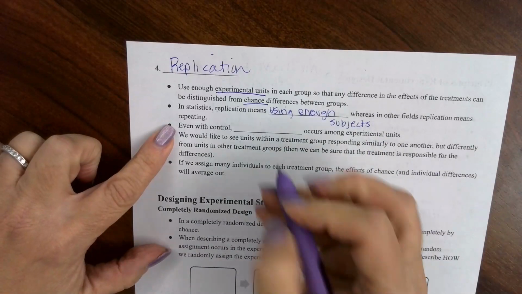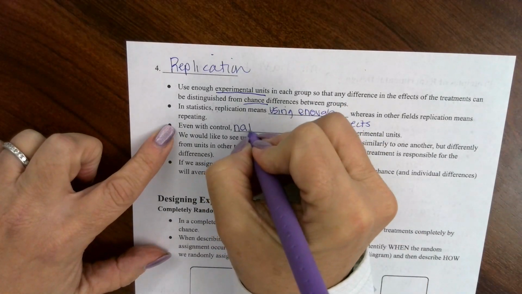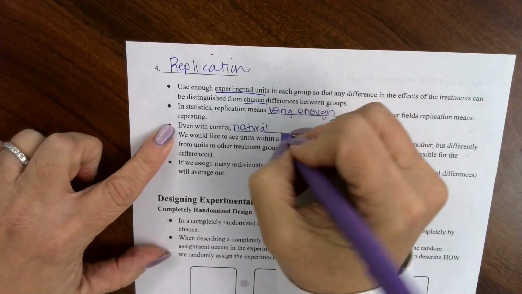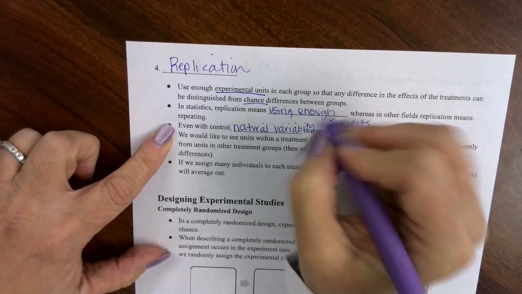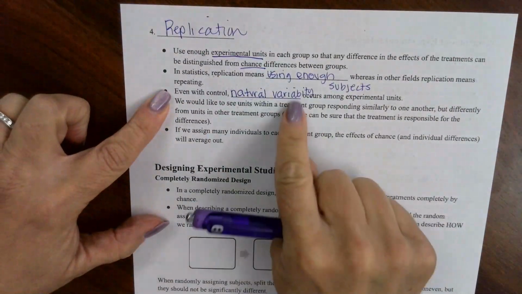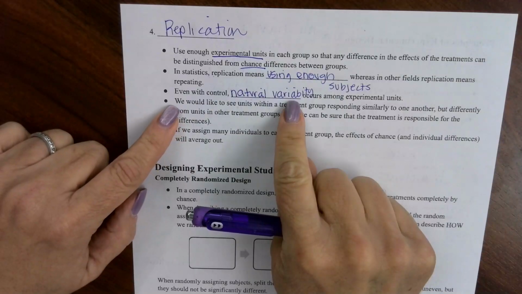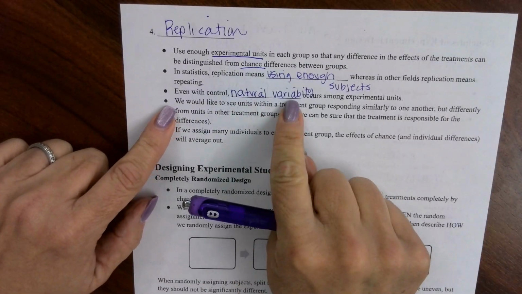So even with control, we know that we have natural variability. So even if I was doing something like testing a new medication and we see results, those results might have a lurking or confounding variable that we don't even know about.